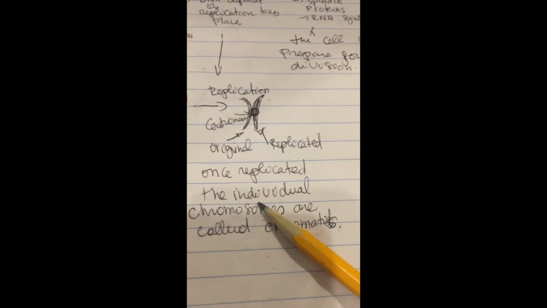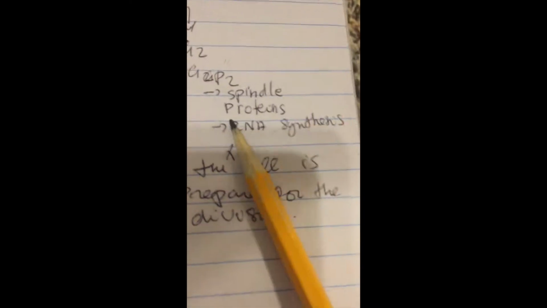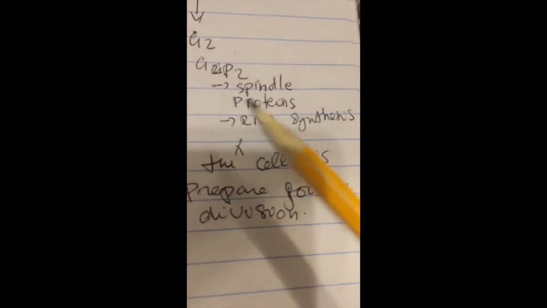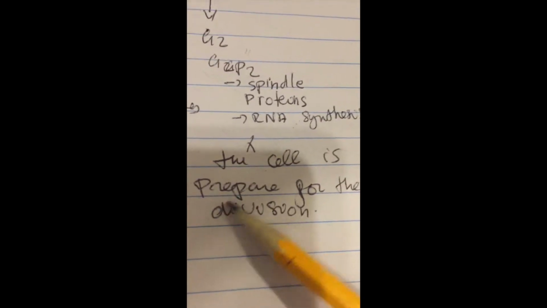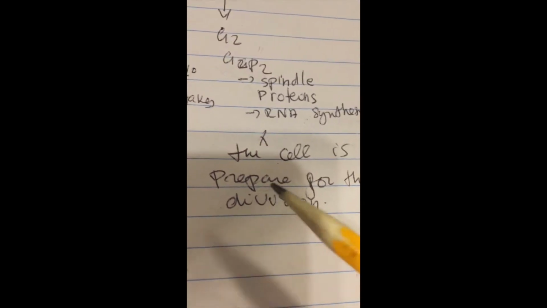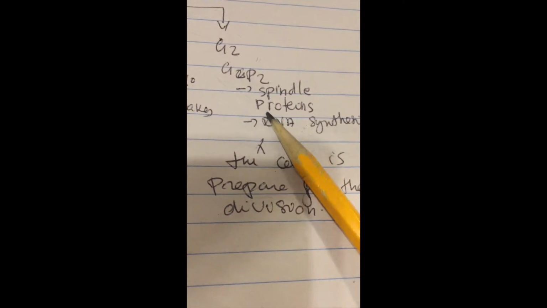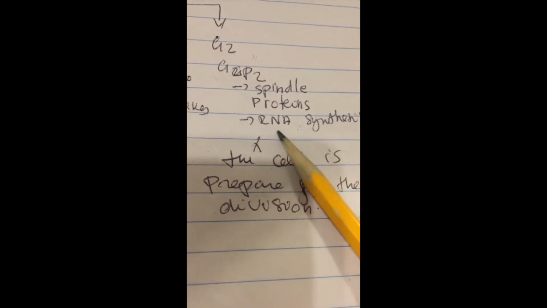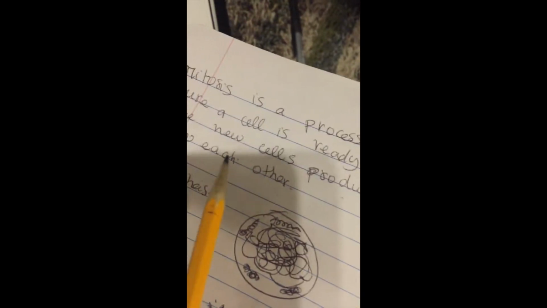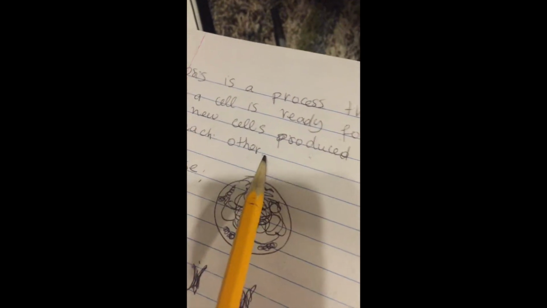After the S phase, we get the G2 stage. The G2 stage is where the cell is prepared for division, so spindle proteins and RNA are synthesized. After that, I'm going to talk about mitosis. Mitosis is a process that makes sure a cell is ready for division, so the new cells produced are identical to each other.